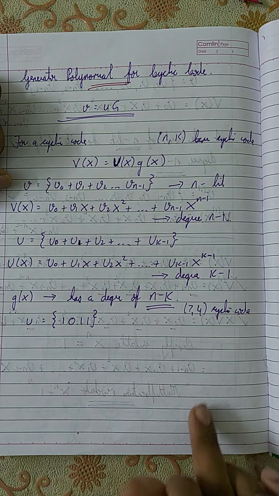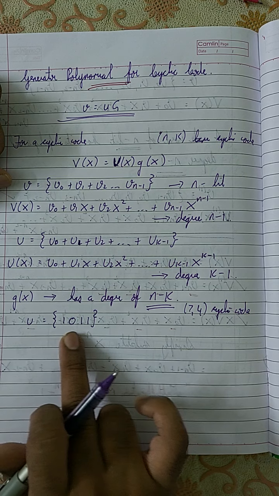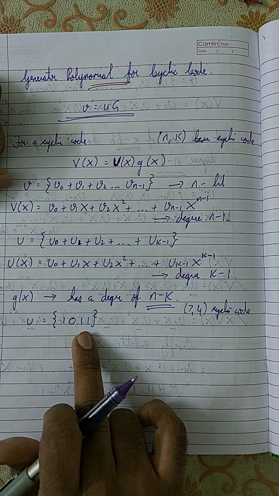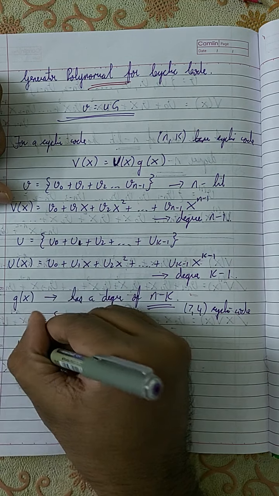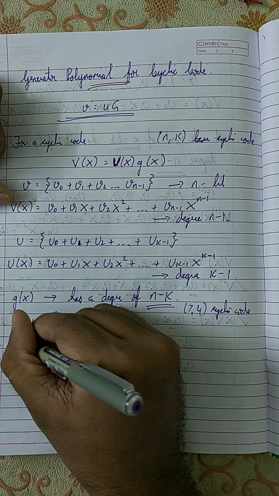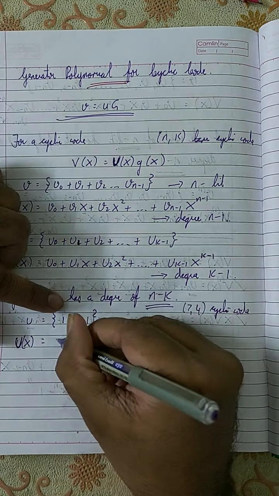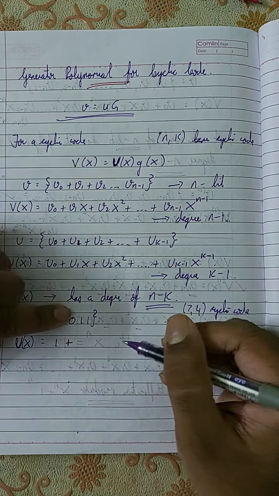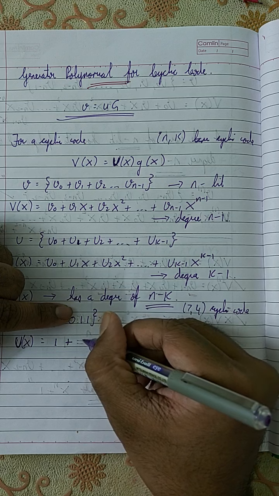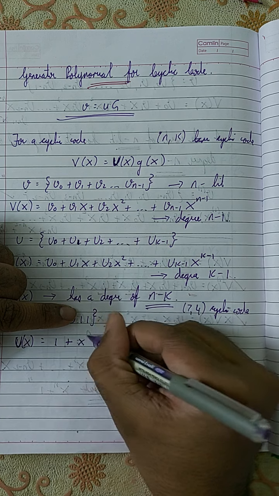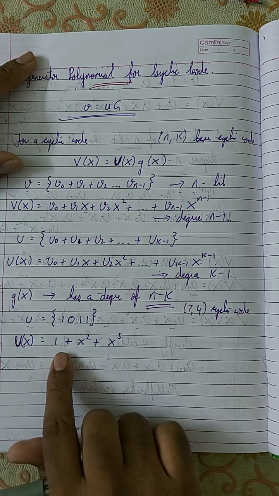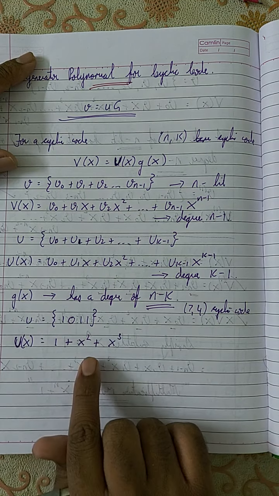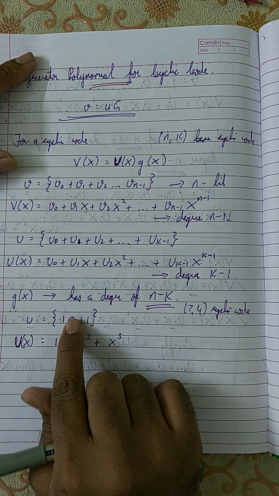Since the number of bits of u is 4, the degree of u of x must be 3. So how do I express the polynomial of this? u of x is equal to 1 plus 0 into x, which is 0, plus 1 into x square plus 1 into x cube. So therefore, u of x is equal to 1 plus x square plus x cube.